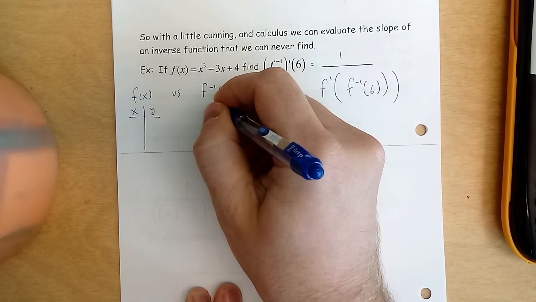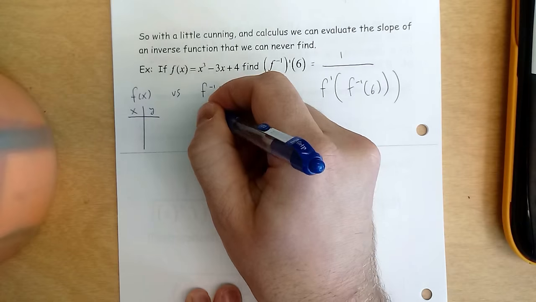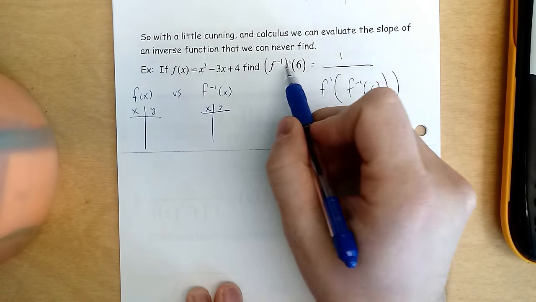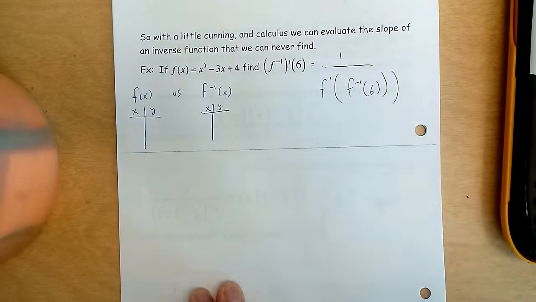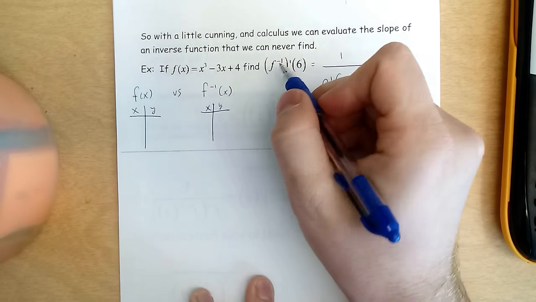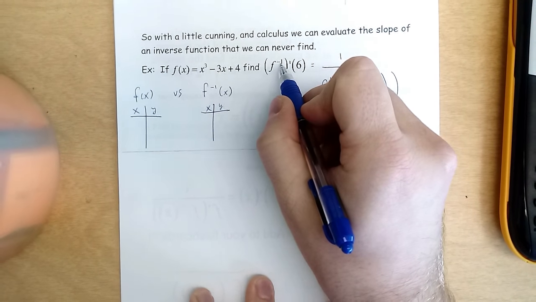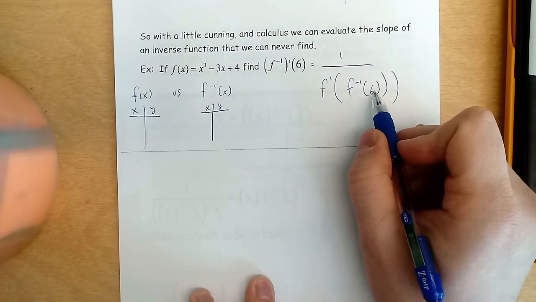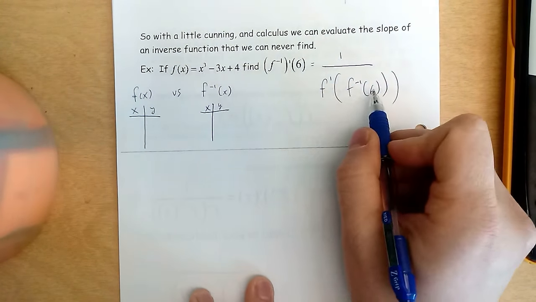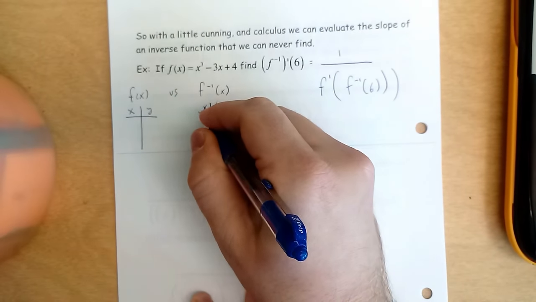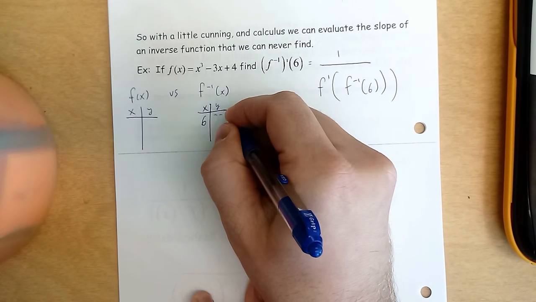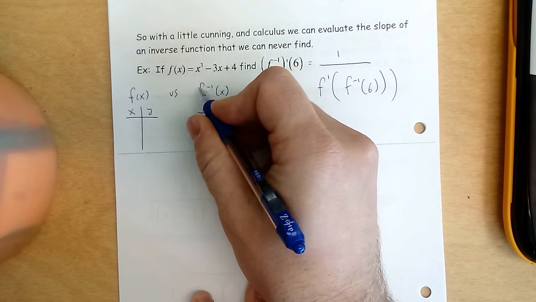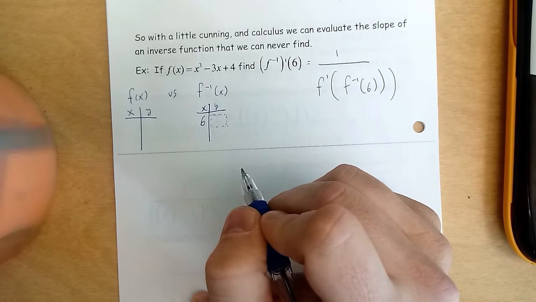Right now, we're trying to find the derivative of f inverse at 6. And the formula says, well, hey, whatever the y value is for the inverse when x is 6. So it's going to be 6, and then I'm not sure what this is because I don't know what the inverse is. I can't just plug 6 in here because I don't know what this is.